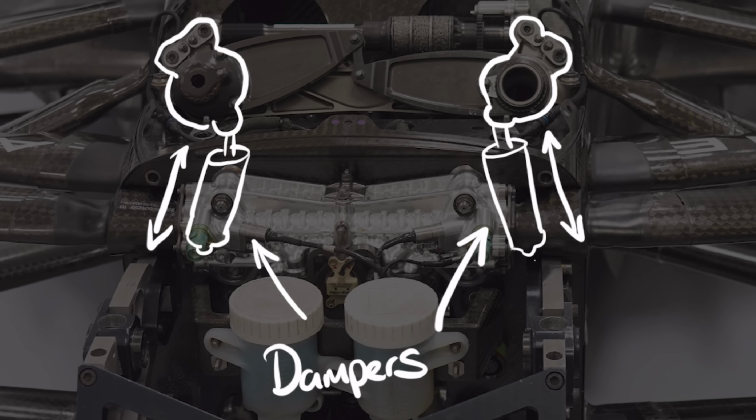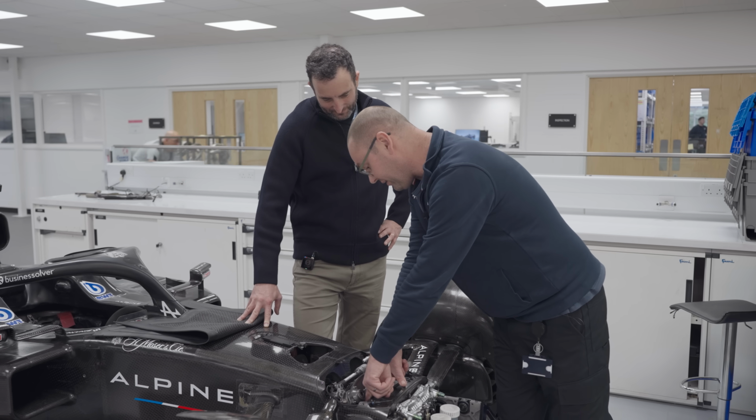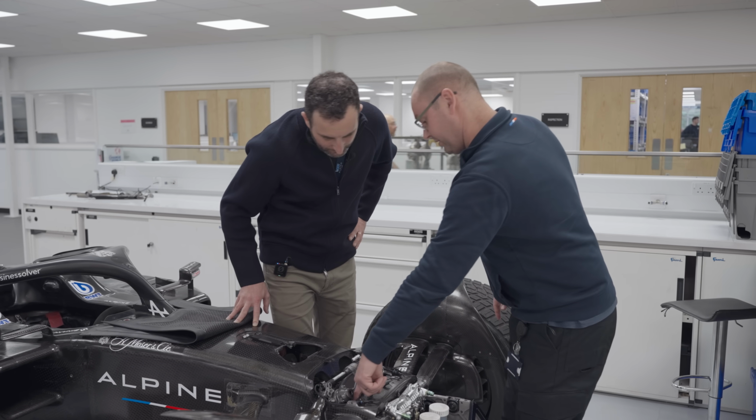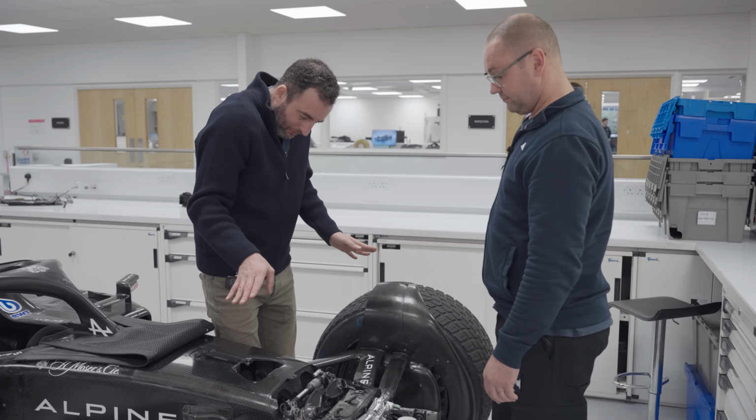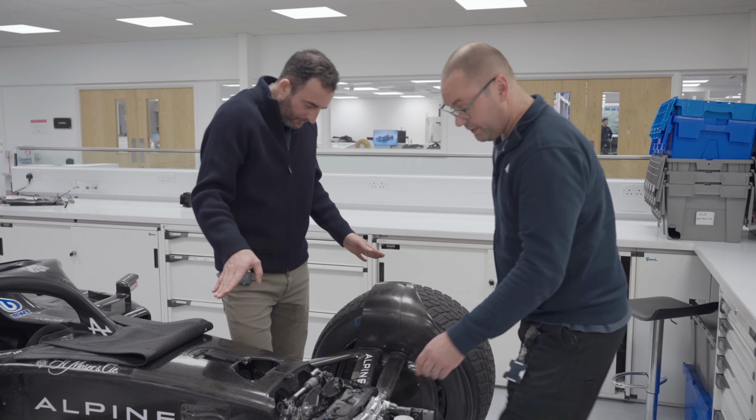So next up are the dampers. You've got dampers in here, like traditional corner dampers if you like. So you can see the gold stanchions here and here. Yeah, you just mentioned the dampers down here. They're absolutely tiny. They are tiny. And they kind of come out across here and I suppose go into the side of the tub. Yep, they connect here.